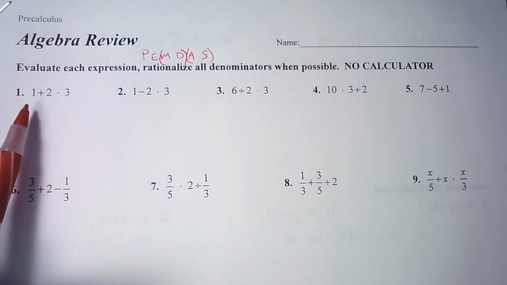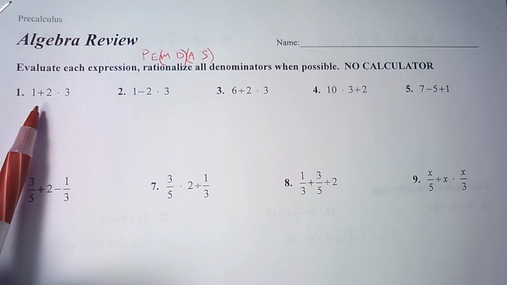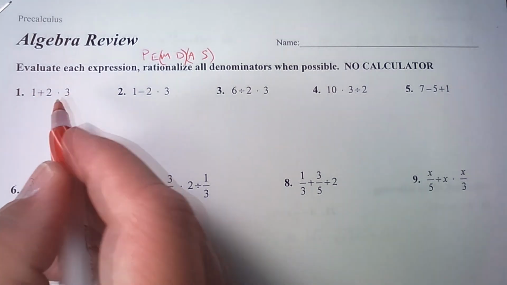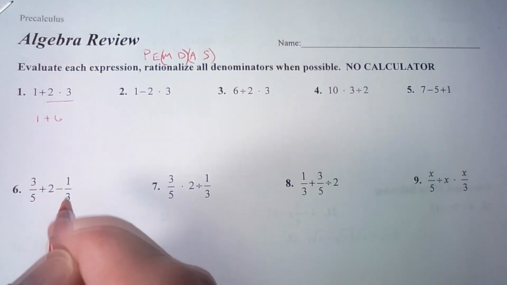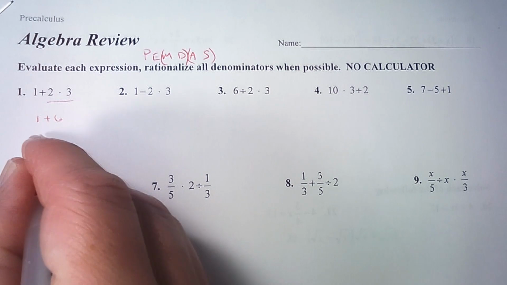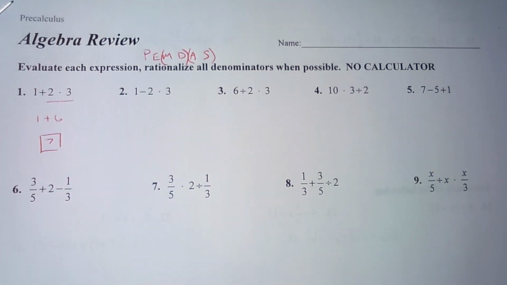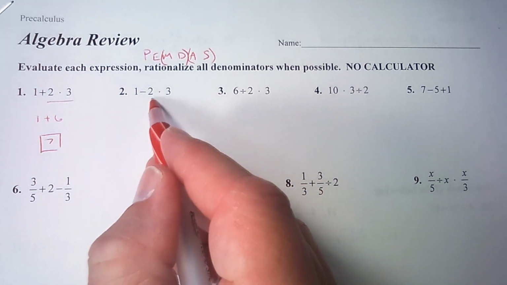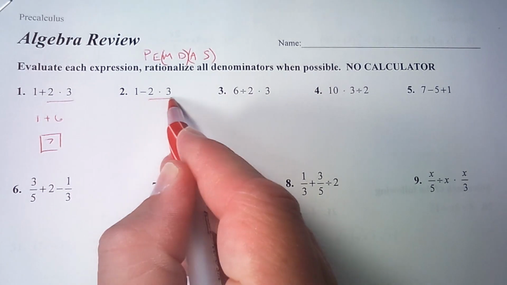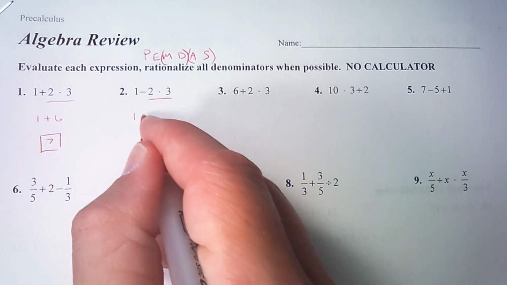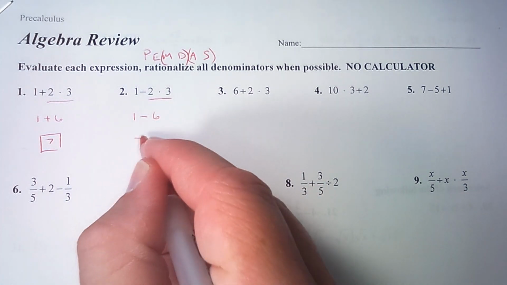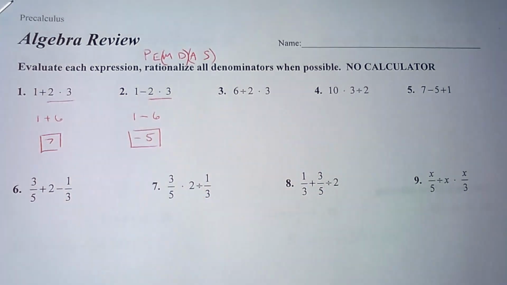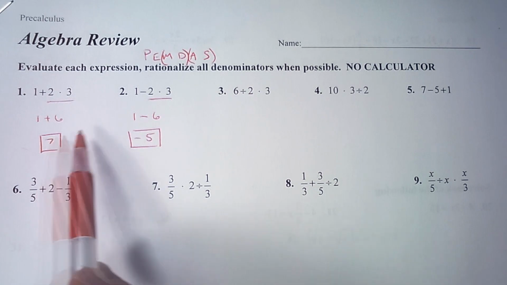In number one, there's no parentheses, there's no exponents, but there is multiplication. So we're going to do 2 times 3 first. So we've got 1 plus 6, and then 1 plus 6 is 7. Okay, number 2 also has multiplication and division. It has multiplication as our first thing, 2 times 3 again. So now we've got 1 minus 6, and 1 minus 6 is negative 5. Okay, now if you didn't follow order of operations, you definitely would not get the right value for your final answers here.